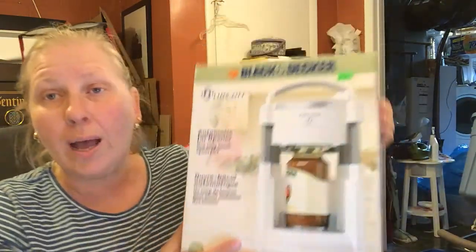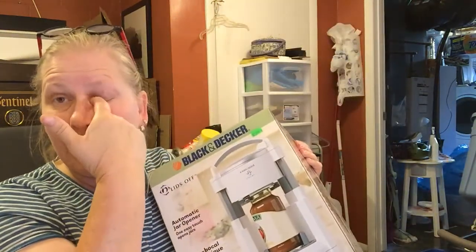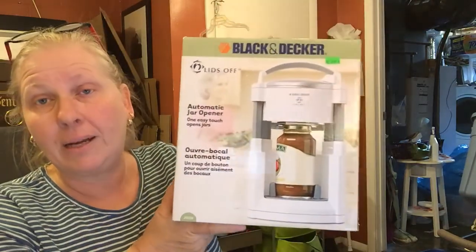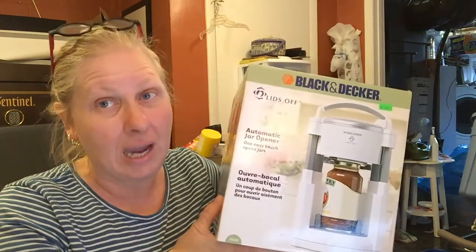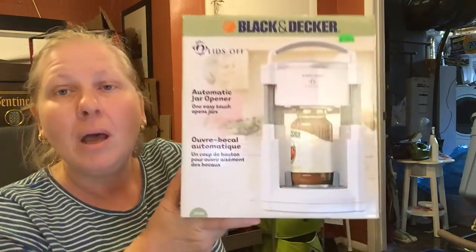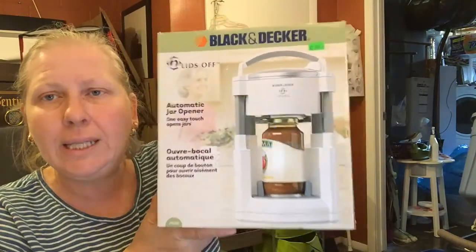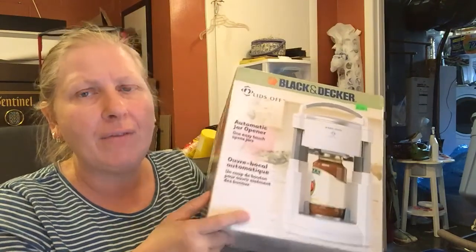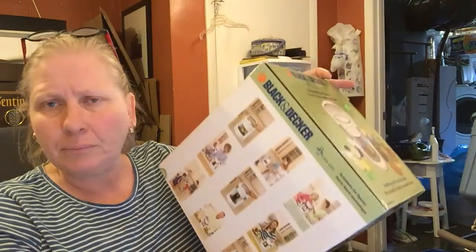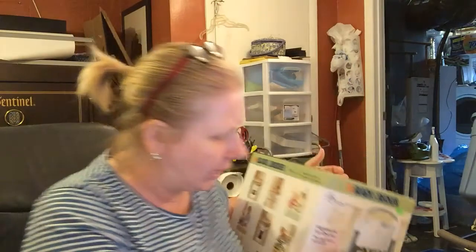You know, we've got Q4 coming up, and things like this end up being gifts for people. I don't know if I would like to get a Black & Decker Lids Off. Maybe when I'm a little older and can't open a jar, that could happen. But this is actually a new one. This is an older one. It's from 2005. I paid 3 bucks for it. But I think I can get about 25 to 30 out of that.